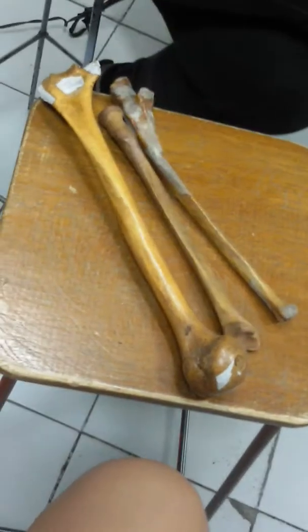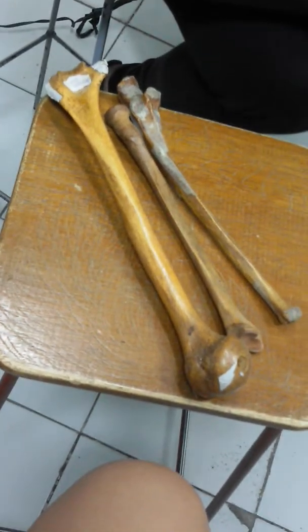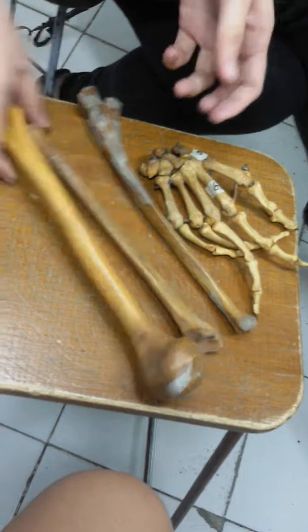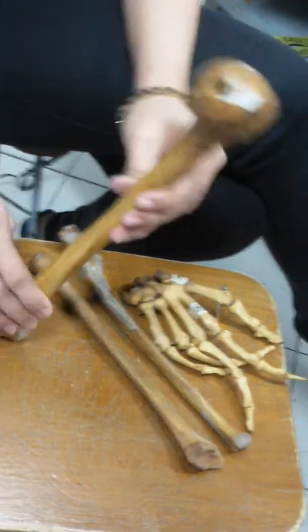The upper limb is composed of the arm bone, the forearm bones, and of course, the hand. So this is your arm bone or the humerus. So ano ba yung mga parts dito?